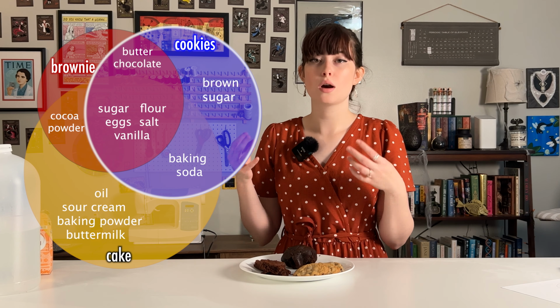Now, last but not least, is our chocolate cake, which has a very different texture than all of our baked goods that we sampled so far. I don't even know if you can see it, it's got a lot of pores in it. It's very light and airy. And guess where all of that light and airy texture comes from?